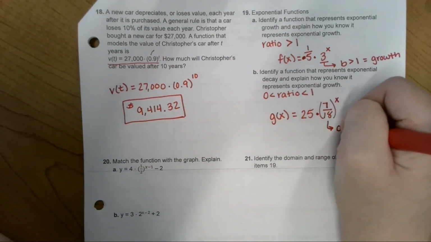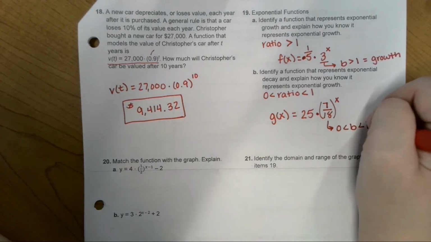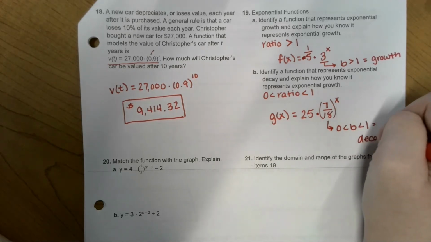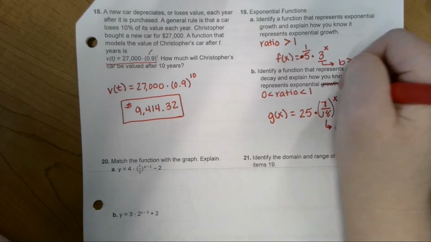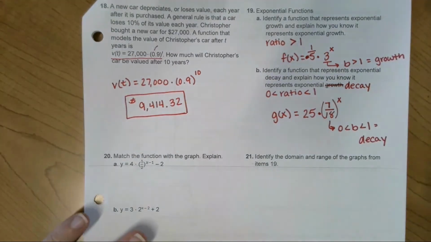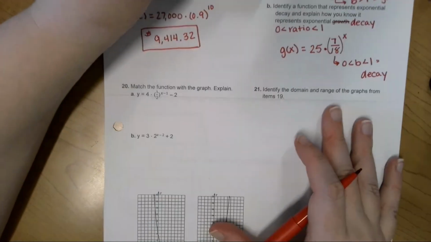So here, my b value is between 0 and 1, which means that this is exponential decay. Actually, I'm looking at b. Let's change this right here from growth to decay. Okay. All right, so number 20.